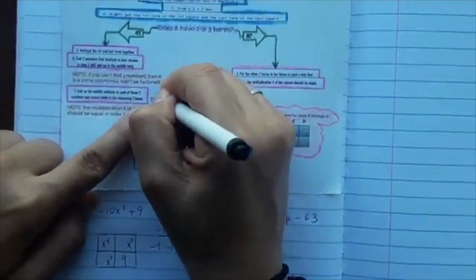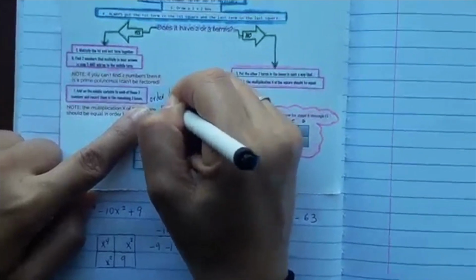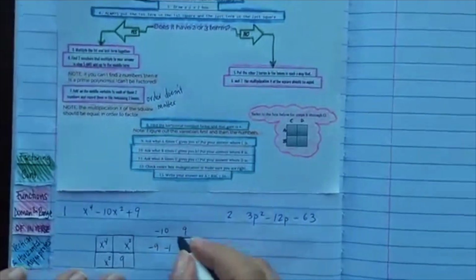Once you find those 2 numbers, you're going to put the middle variable and put them in the remaining boxes, and the order does not matter. So put them in the remaining boxes and go ahead and just make a note of that. Order does not matter. It doesn't matter which one you put where. So x squared, and then let's put negative 9 and negative 1.